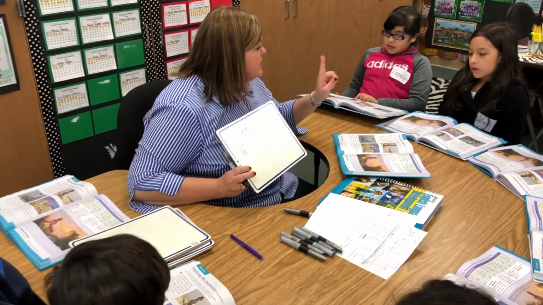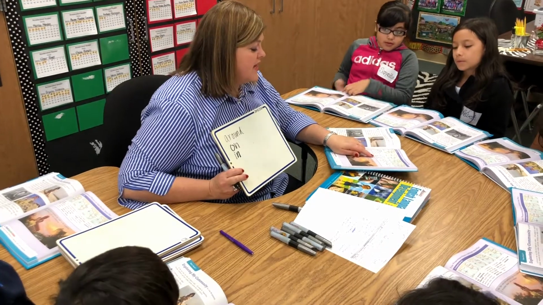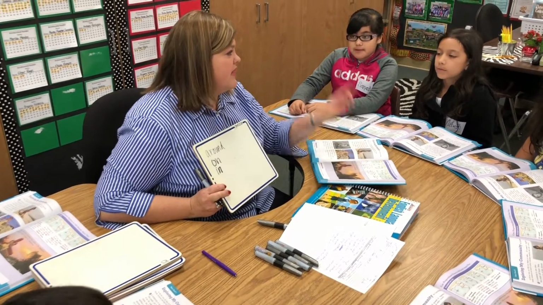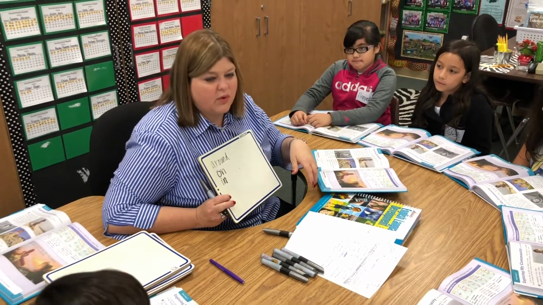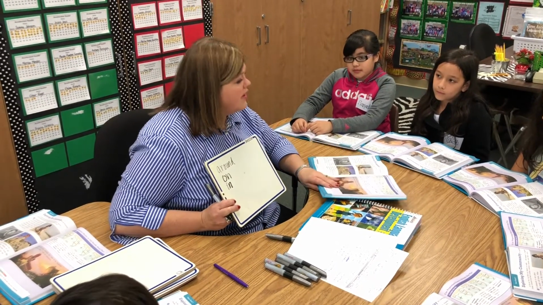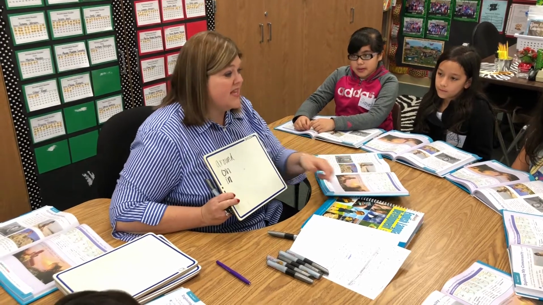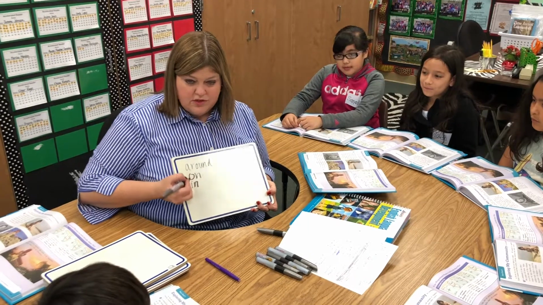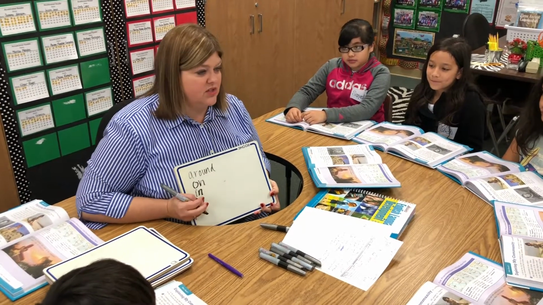And I want you to notice something. When we talk about where something is, it's often at the end of the sentence. So the bear is in the forest. The book is on the table. Did you notice that it's often at the end of the sentence? Okay, so we're going to use these words around, on, and in, and we're going to practice using them.